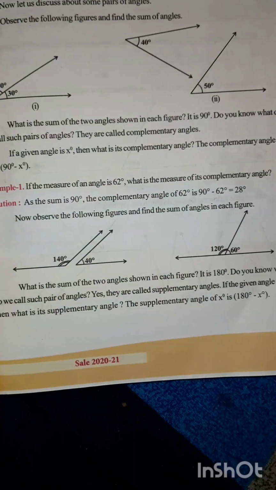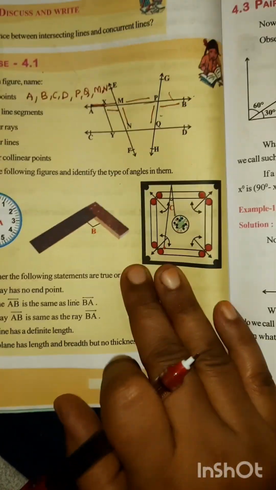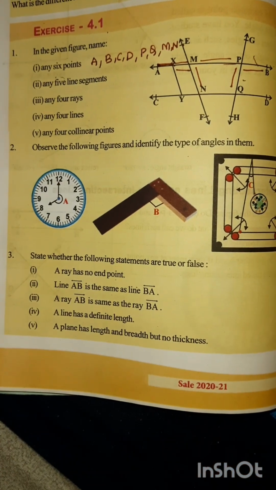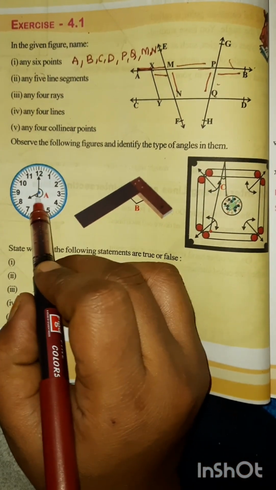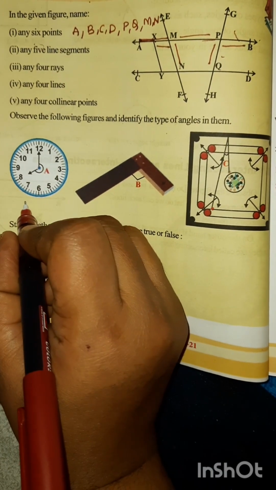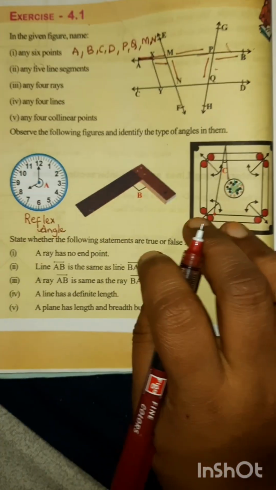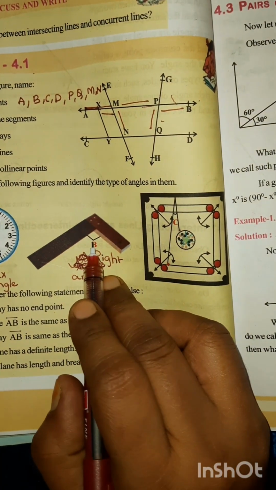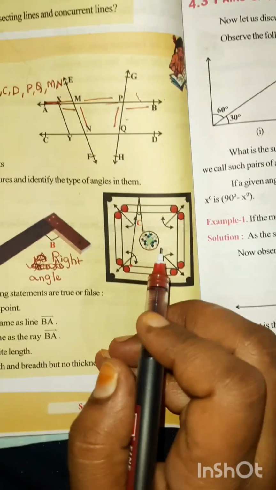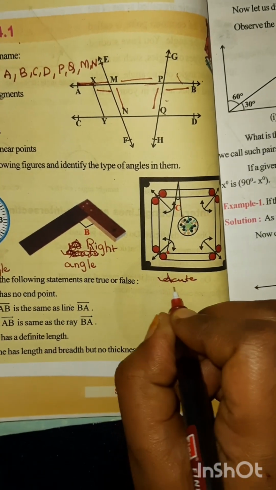Now see the next question, question number 2. Observe the following figures and identify the types of angles in them. In this picture it is a clock. In the clock, what is the angle? It is more than 180 degrees. If it is more than 180 degrees, this is nothing but a reflex angle. Next, in figure B, you can see this is a right angle, 90 degrees. In picture C, all of these are less than 90 degrees, so this is your acute angle.